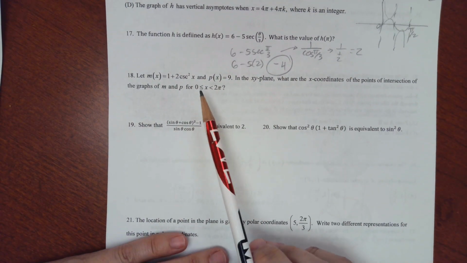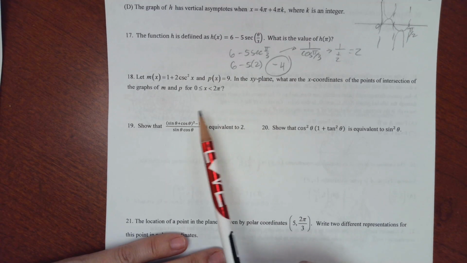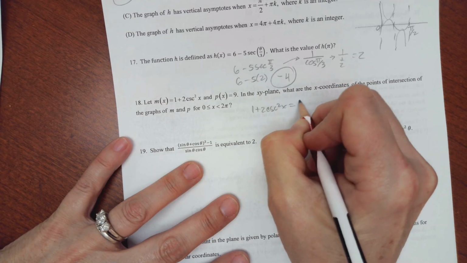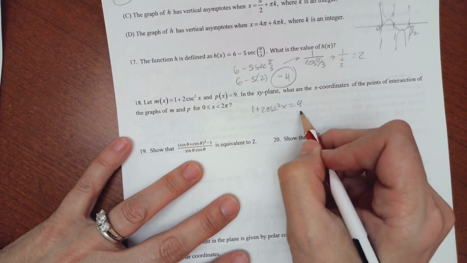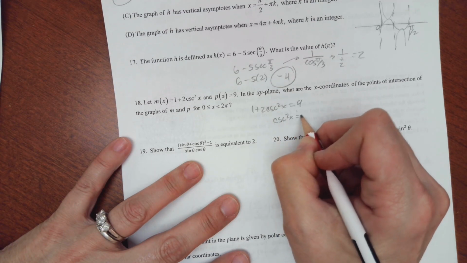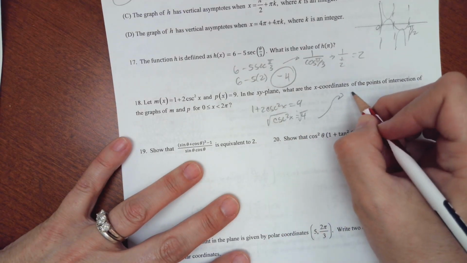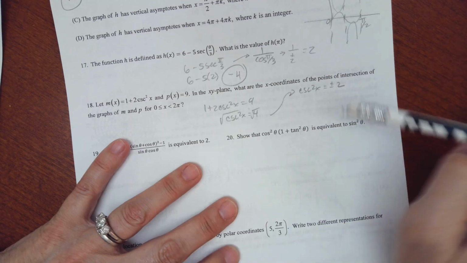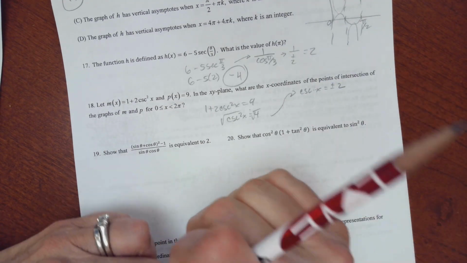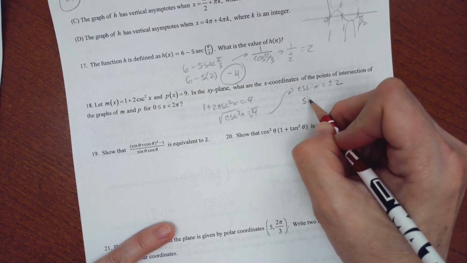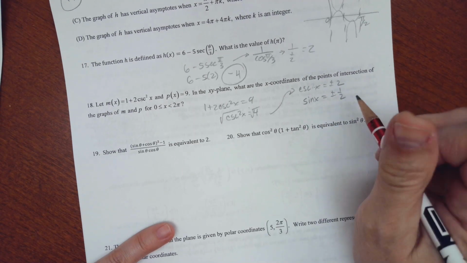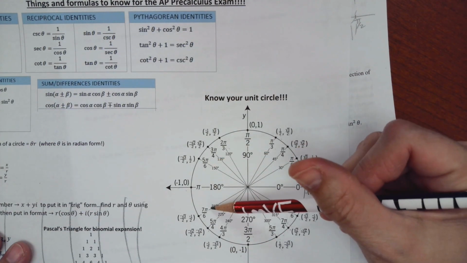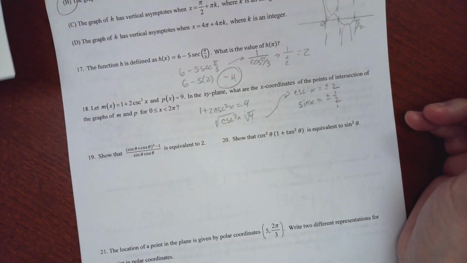Okay. Let's see. I got this and this. Points of intersection. So I'm just solving this, right? So 1 plus 2 cosecant squared equals 9. So take away 1, that's 8. Divide by 2, that's 4. So cosecant squared equals 4, square root. So I got cosecant equals plus or minus 2. Oh, I did the square root, so it's not squared anymore. So the cosecant's plus or minus 2, that means that our friend, the sine, is plus or minus 1/2. So that's what we're going to figure out. So those are all of your pi over 6s. So those 4 answers. All right.